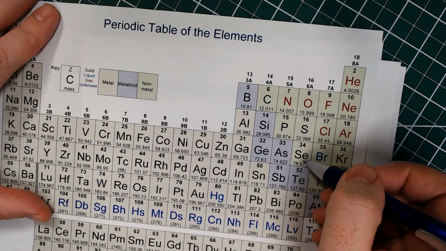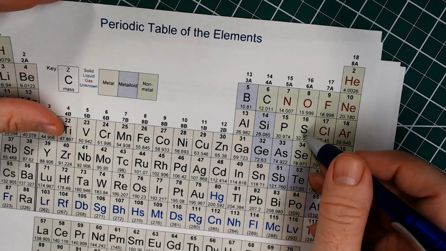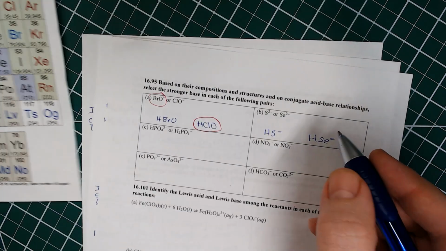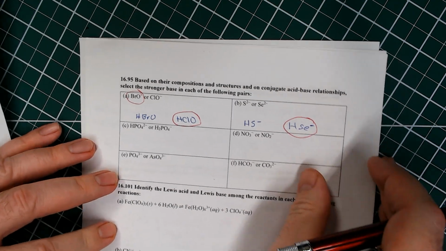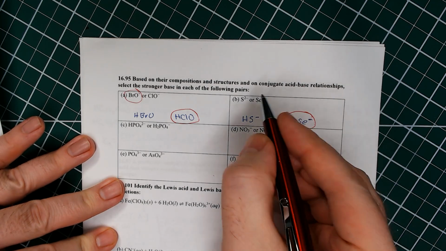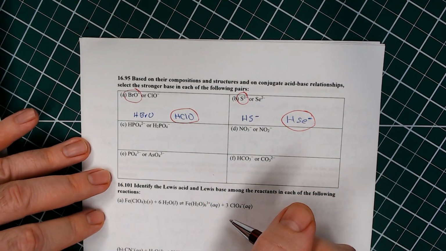Since selenium is below sulfur, HSe- should be a stronger acid than HS-. So this should be the stronger acid. Well, if that's the stronger acid, that means the other one is going to be the stronger base.